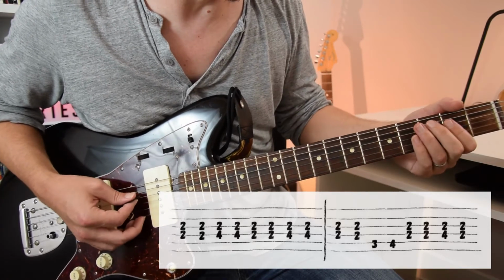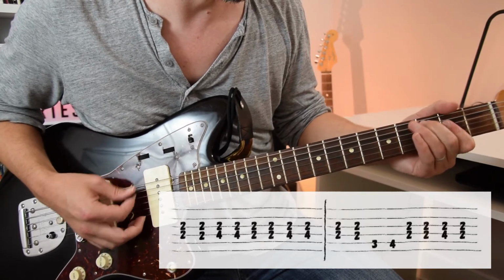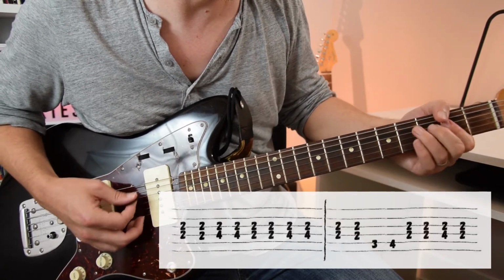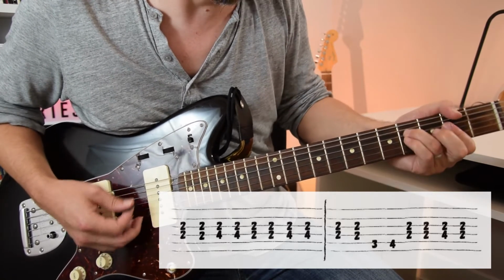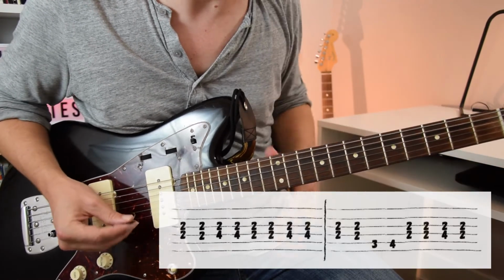And then for our 5th bar, we're again going to do the 3, 4, but this time on the A string. And then 1. So let's put all those together.